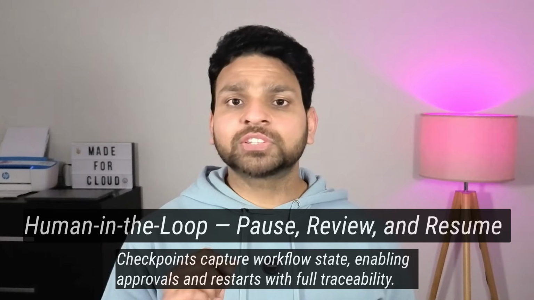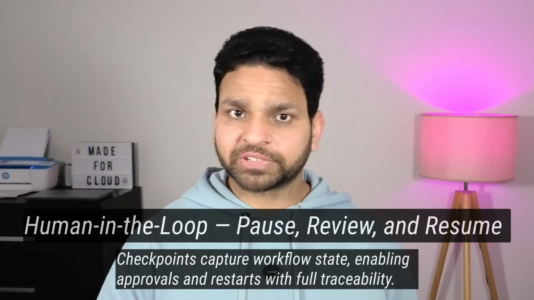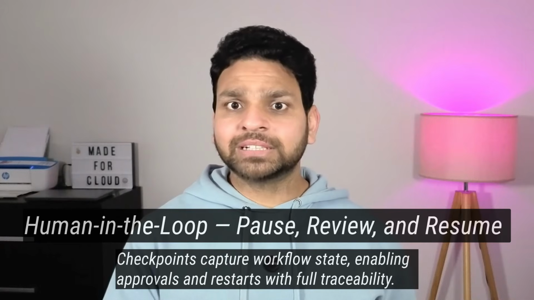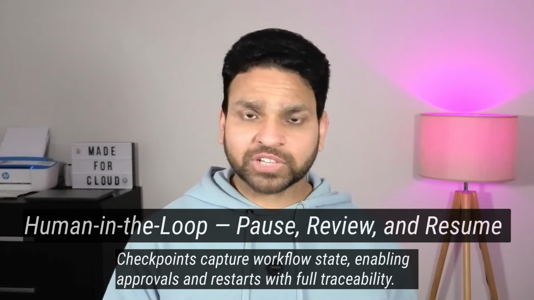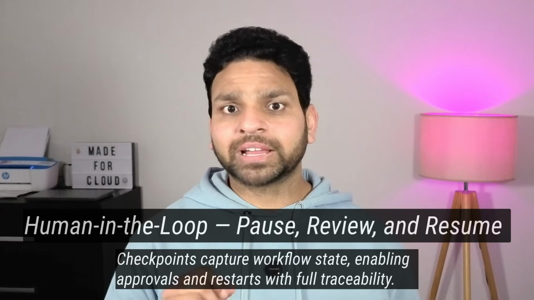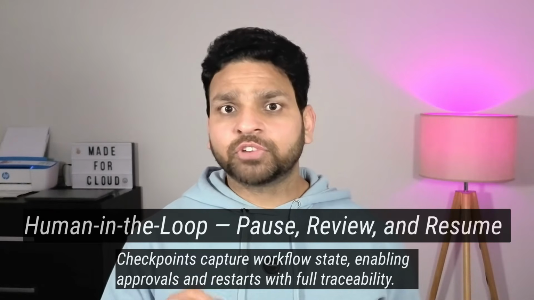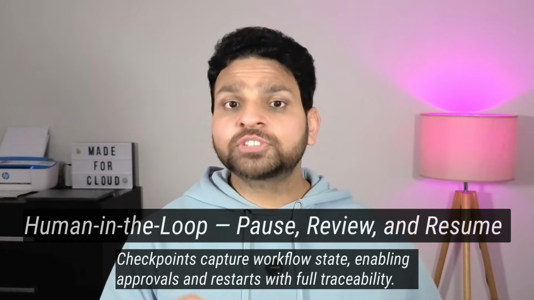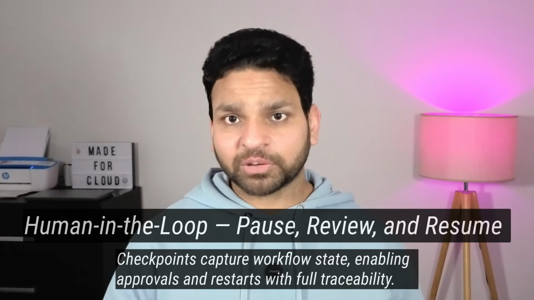So all of this is powered by the request response events. When the workflow reaches these executors, it emits a request event, saves a checkpoint, and waits for my input. And once I provide the response, it resumes from the exact same point. So this makes the workflow very resilient and collaborative.